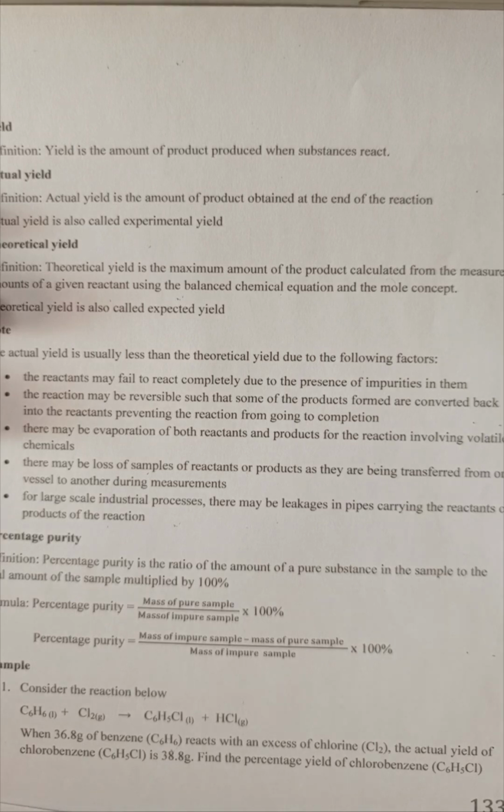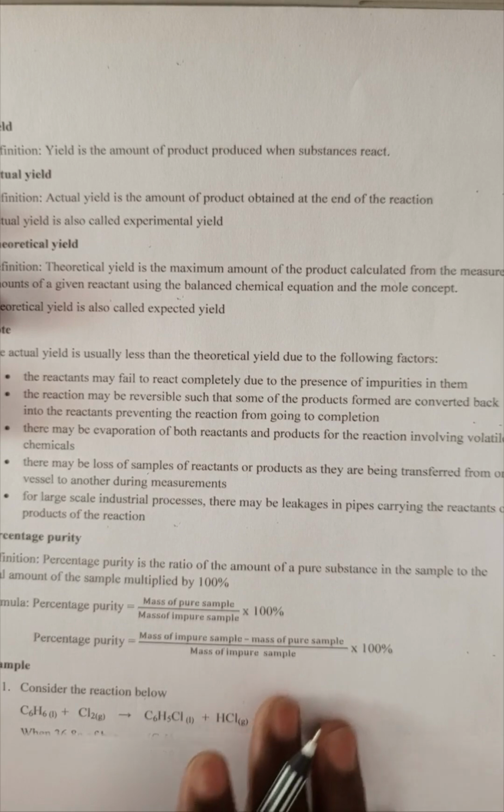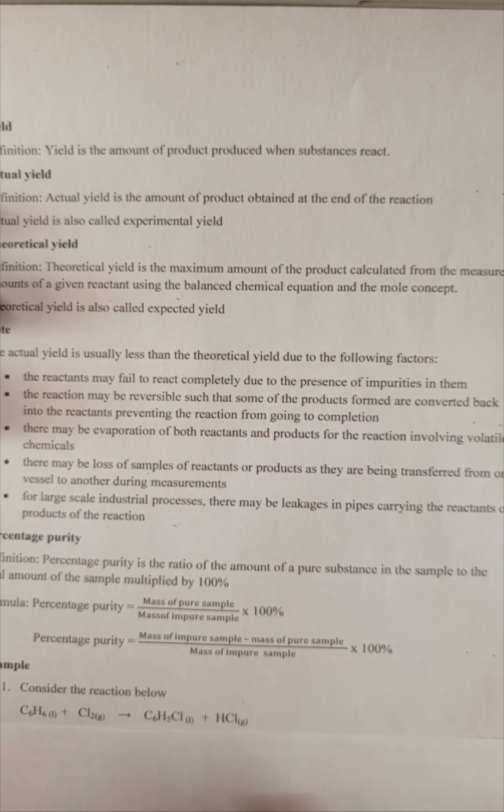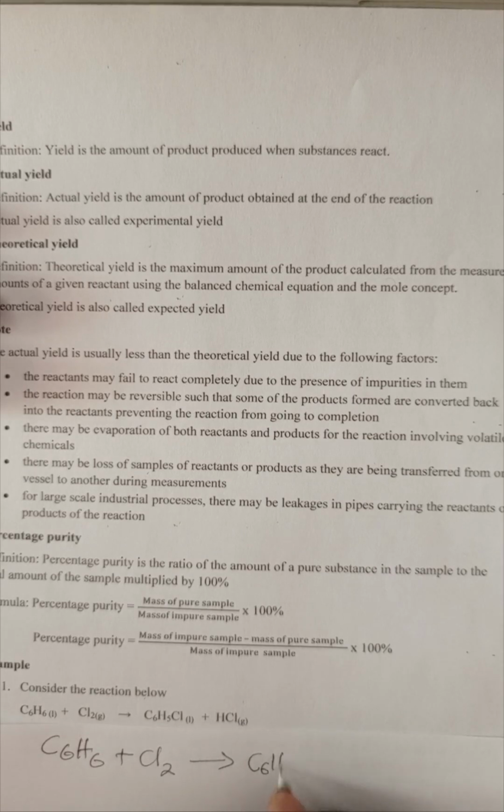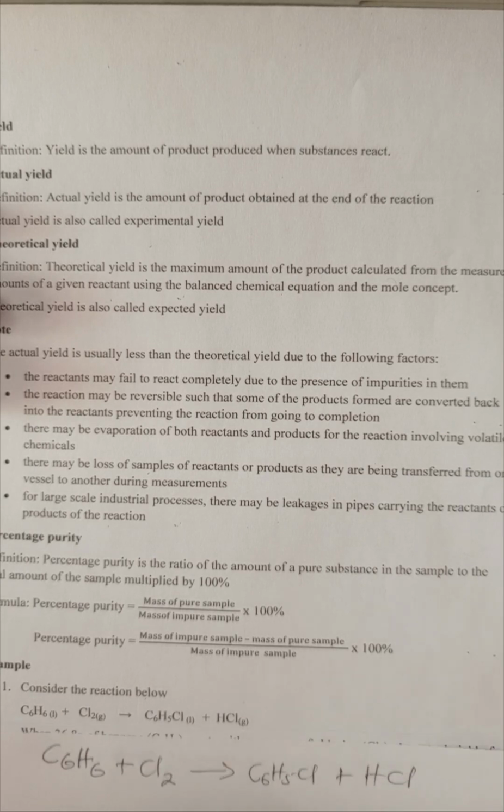Okay, so what we have now is the given equation: benzene, plus chlorine, gives chlorobenzene, plus hydrogen chloride.